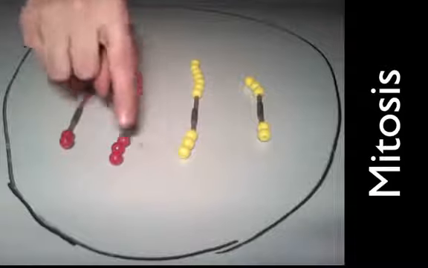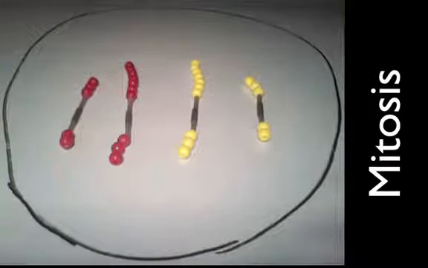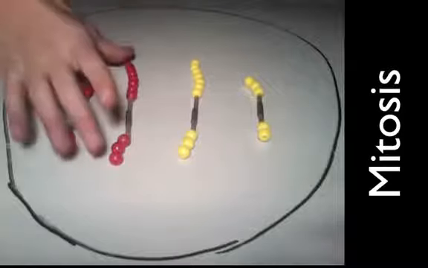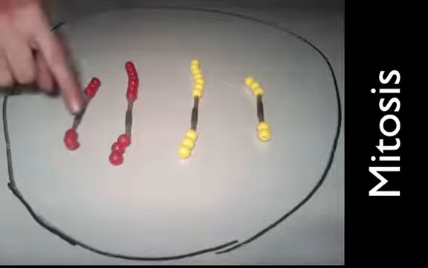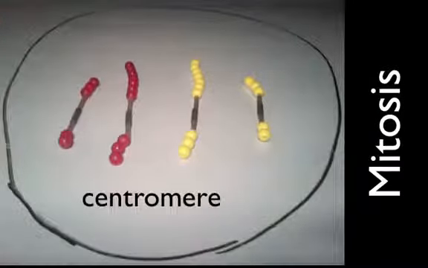Now in us we have 22 what are called autosomes, and then we have sex chromosomes. But the way chromosomes are named are just their number. 1 is the longest, 2 is the next longest, 3 is the next longest. So a few other things you should know about a chromosome. This would be the centromere, the center where they're connected, and then each of these beads represents a gene.